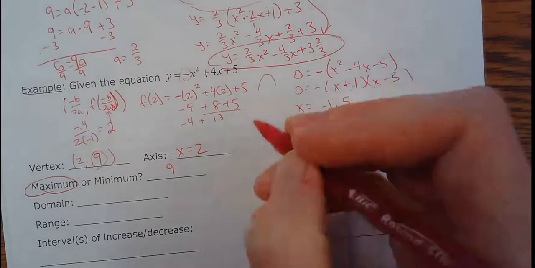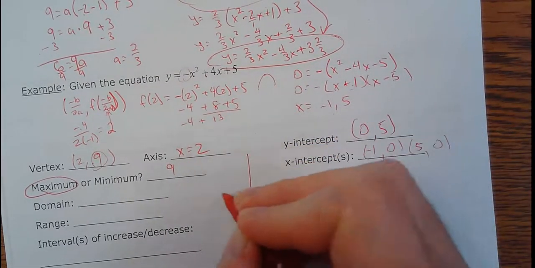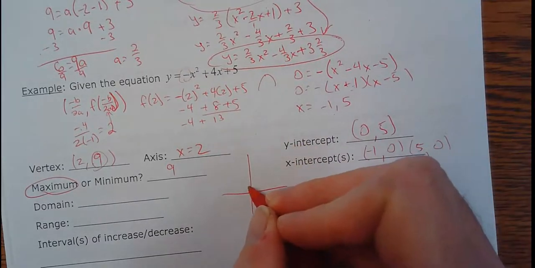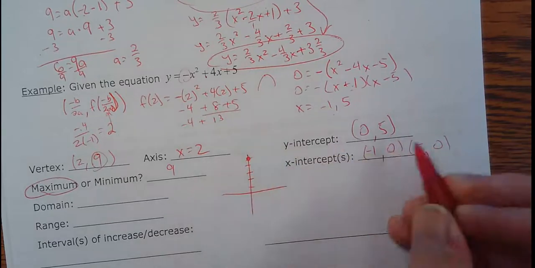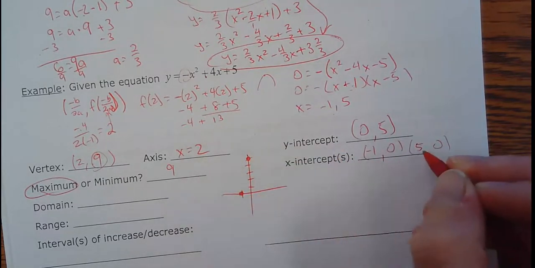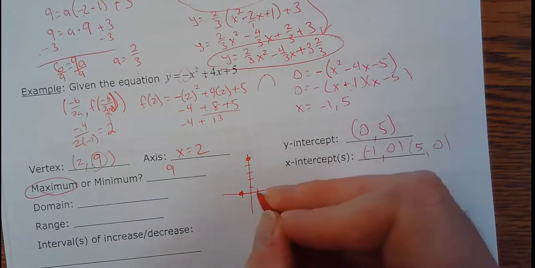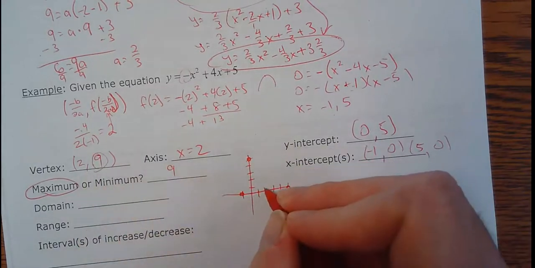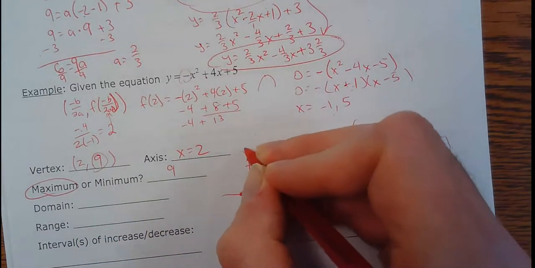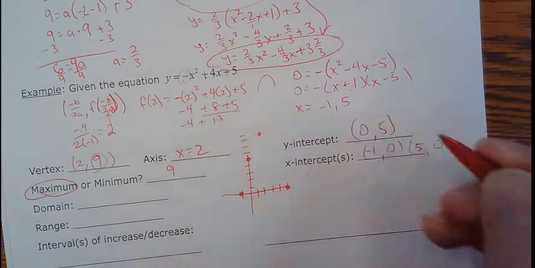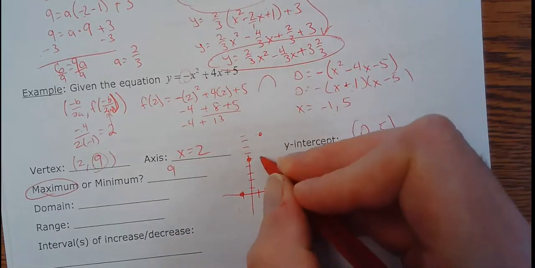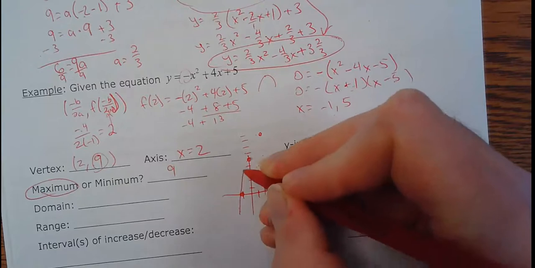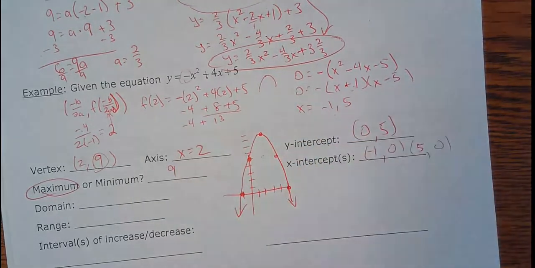If you just want to do a quick sketch of this, maybe I'll put it right here. My y-intercept is at 0, 5: 1, 2, 3, 4, 5. X-intercept at -1. X-intercept at 1, 2, 3, 4, 5. My vertex is at 2, 9. So let's see, 5, 6, 7, 8, 9, somewhere in here. And if that's 2 units to the left, I have to go 2 units to the right. So that'd be at 4, somewhere in here.